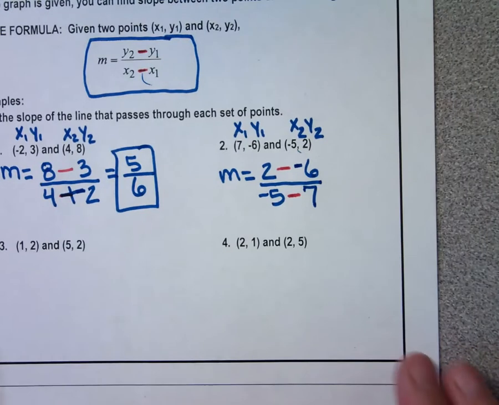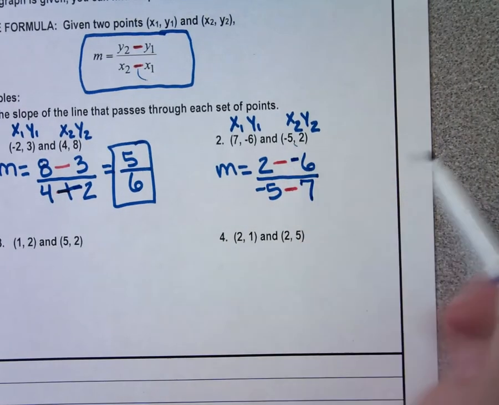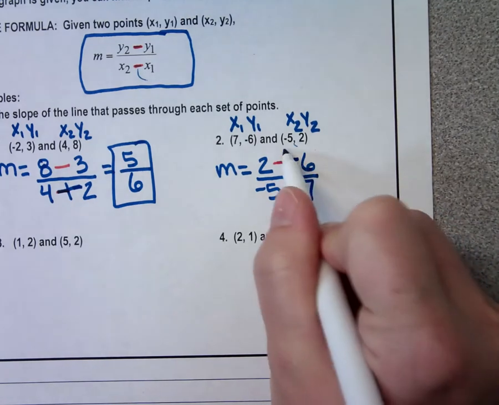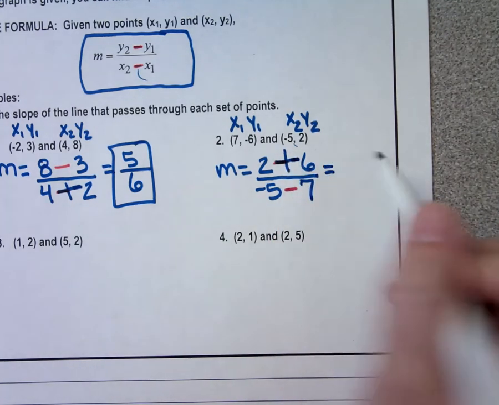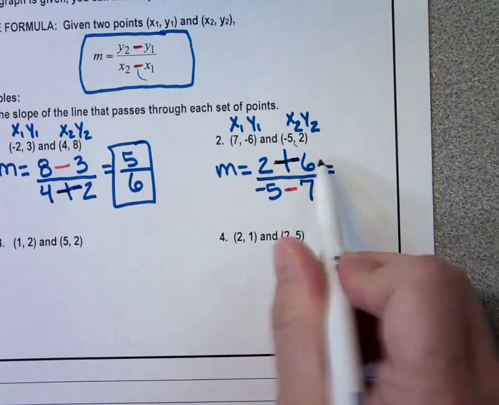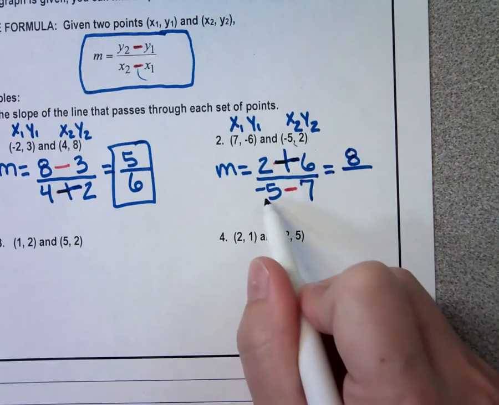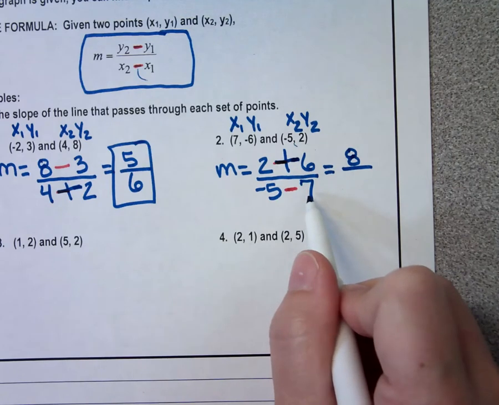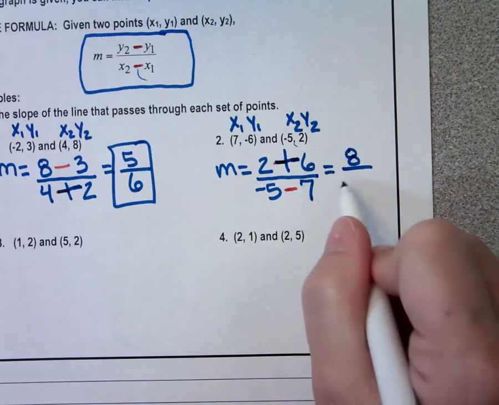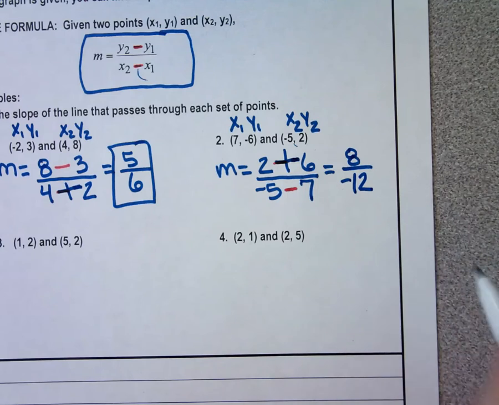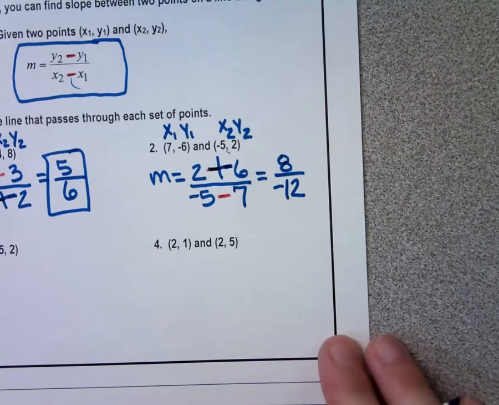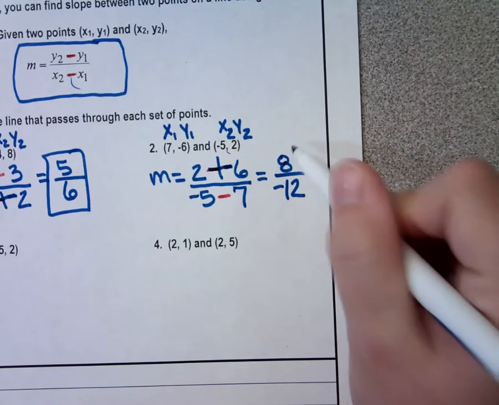Now my numerator, I can clean this up because I have a minus and a negative makes a giant plus. So in the numerator, 2 plus 6 is 8. In the denominator, negative 5 minus 7 is negative 12. Two negatives, you add, you get a negative. Okay, now I notice that I can reduce this fraction.